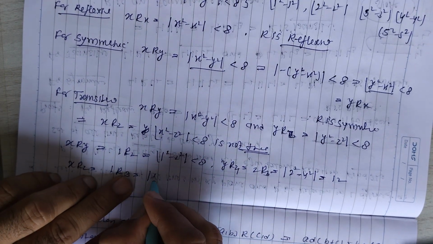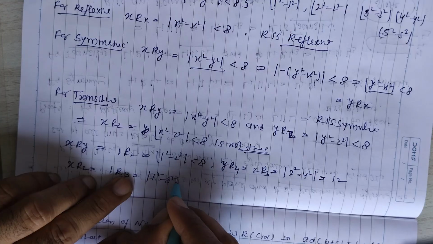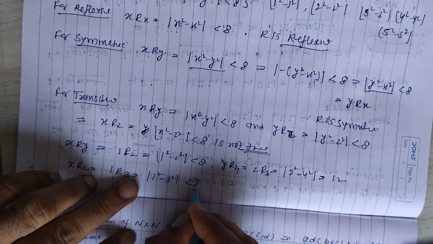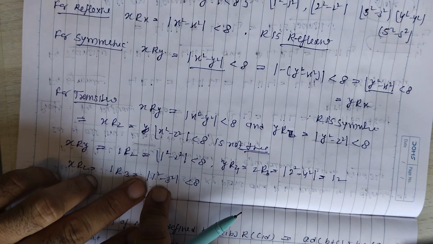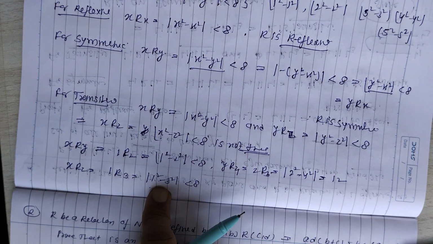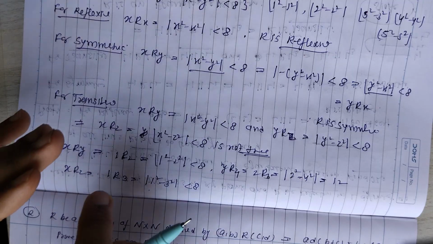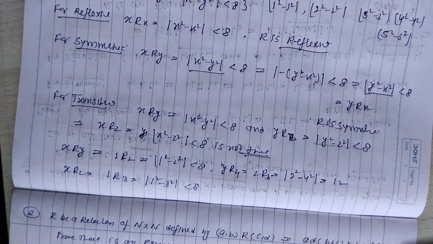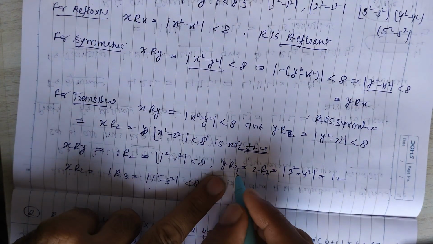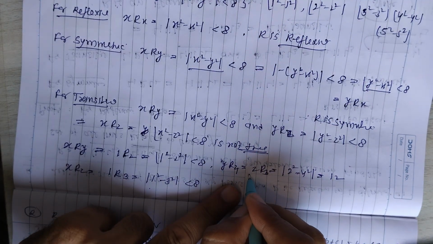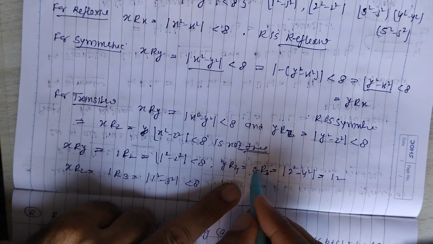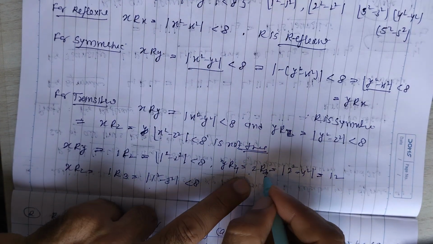So what is 1 square minus 3 square? It is 8 less than 8. No, it is 8. It is greater. So it is equal to 8. So not this. So it is not correct. You can choose any one number, a greater number, 1 related 3, 1 related 2, 2 related 4.